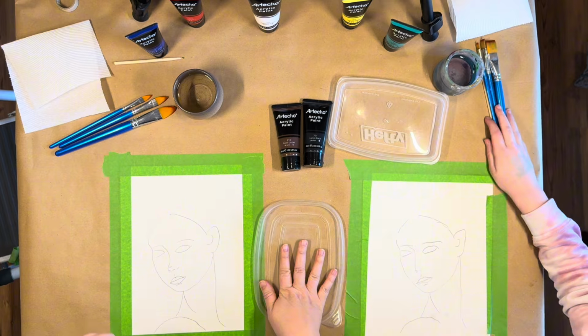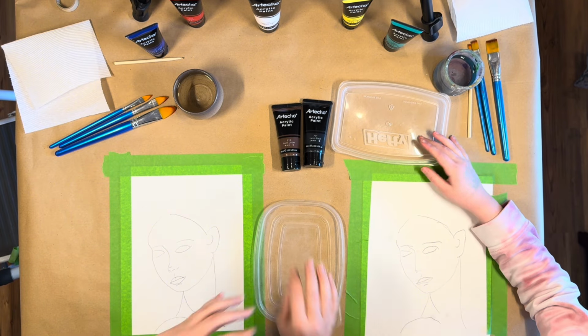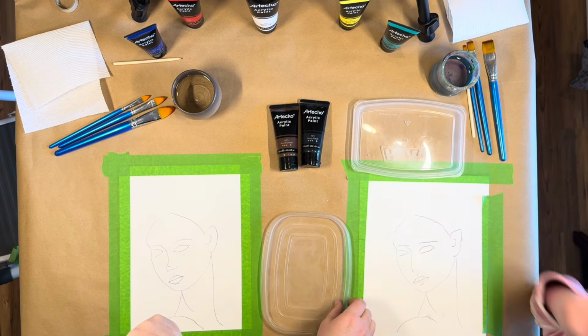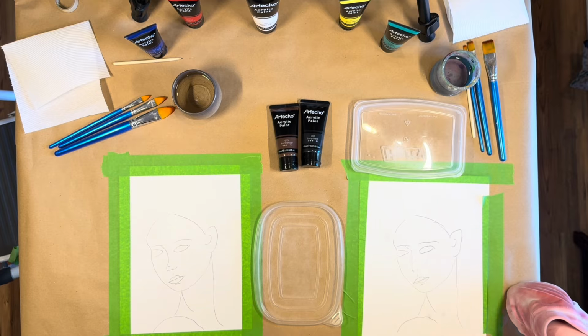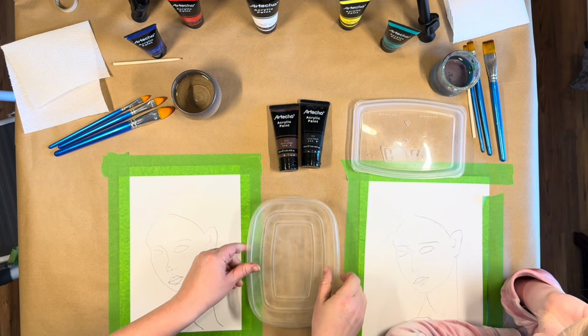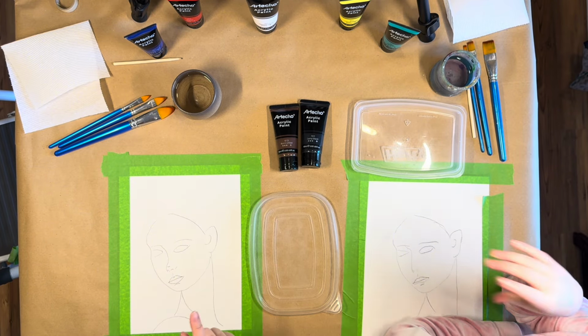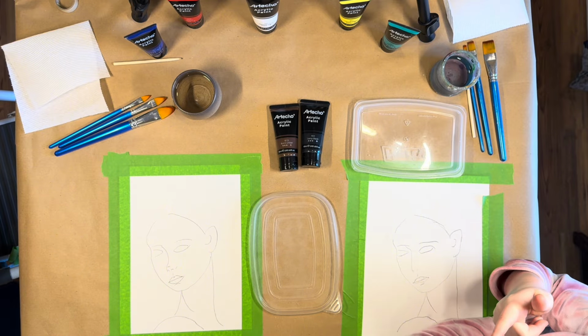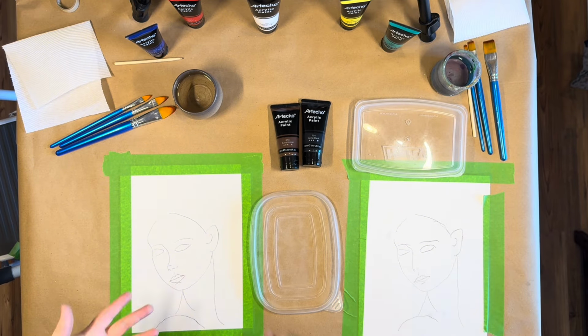We're going to start with black and brown, and we like to use old plastic lids that don't fit our dishes anymore, because normally we would use disposable palette trays, but these are going to be using a lot of water. We're going to be watering down our paint today, so you want something with a little bit of a lip. Paper plates work great for this as well. Or paper bowls. Yes, or paper bowls. This is just what we had to work with, and so that's what we're using.